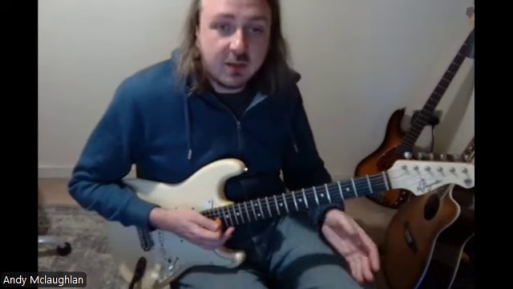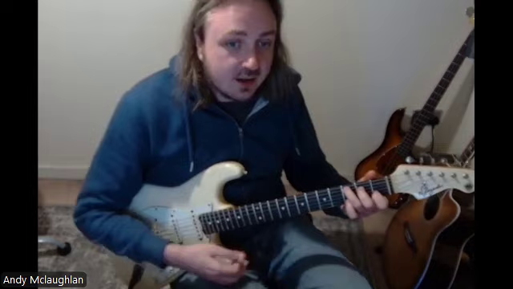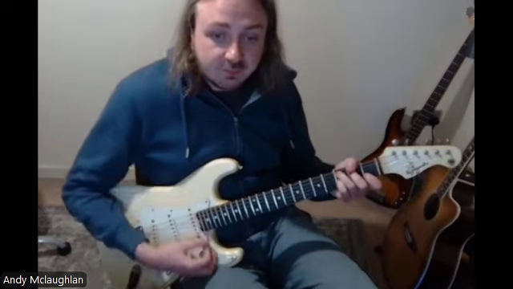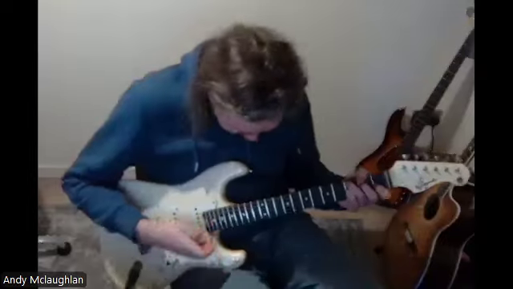Now let's try the other one. You may know this chord as well. C major, but add the pinky on the 3rd fret of the G string. C7. You know, a kind of characteristic blues chord.